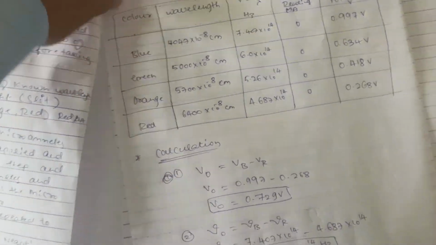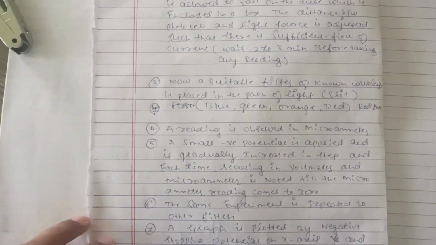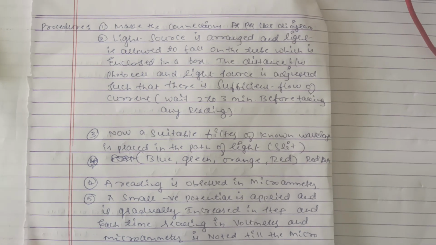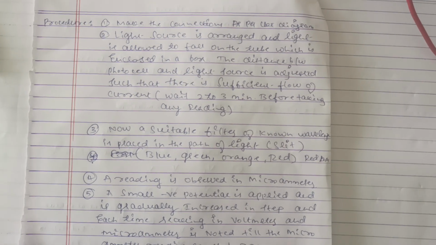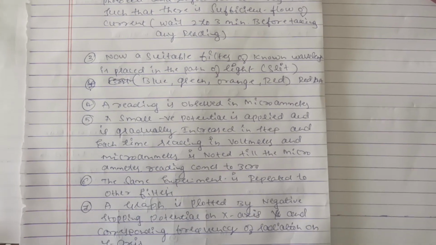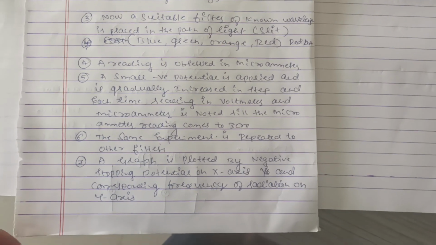Now see what the procedure is. While doing the experiment we will discuss the procedure simultaneously, but here the procedure is given. Make the connections as per the diagram. All these things are there, you read them once or twice. This is the complete procedure.